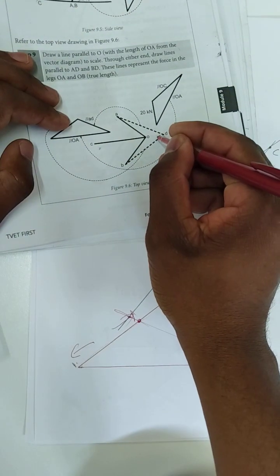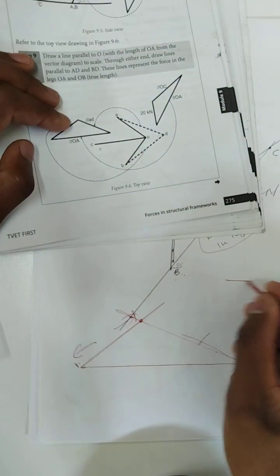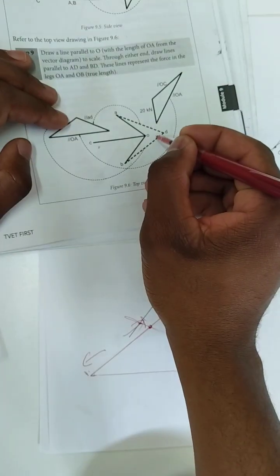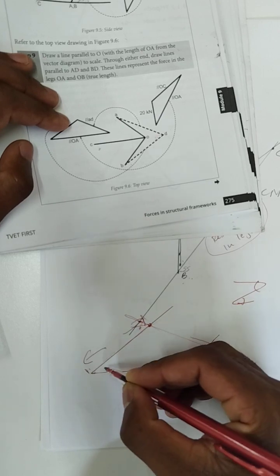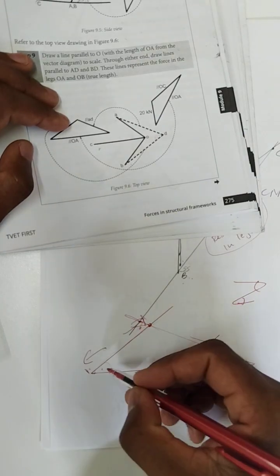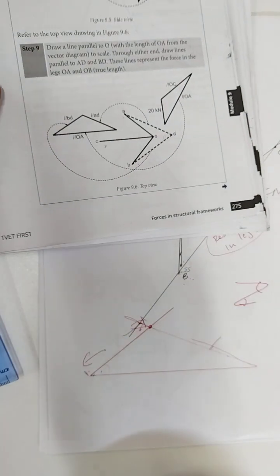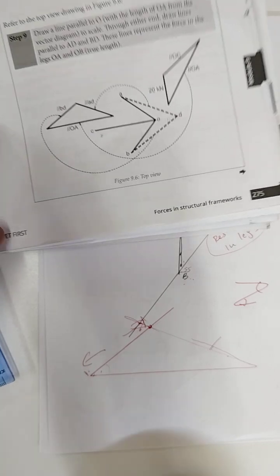So if this is 30, this is 30 as well. Alternate angles are equal, Z. This angle is 30, this one will be 30. This one 30, this one will be 30. So you put the protractor there, measure 30, and then draw the line. So that is an alternative way. Then from there, you are done.